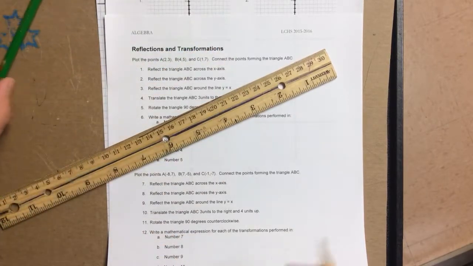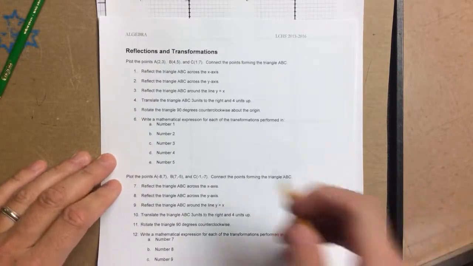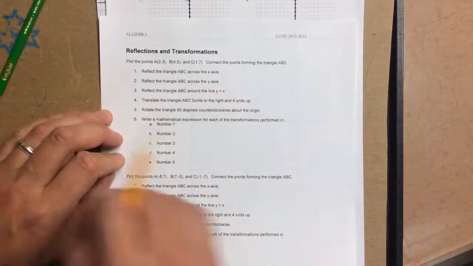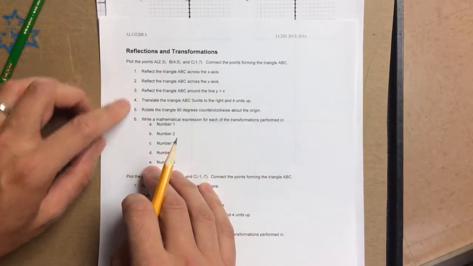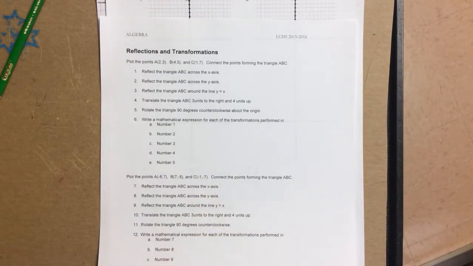Once you have them, what we're going to do is take a look at our instructions, what we're actually doing. So we're going to be plotting 3 points on a whole bunch of different graphs, numbers 1 through 5. We're going to do different transformations. Remember, transformations are anything that changes your original shape.